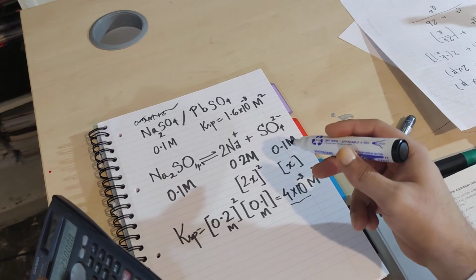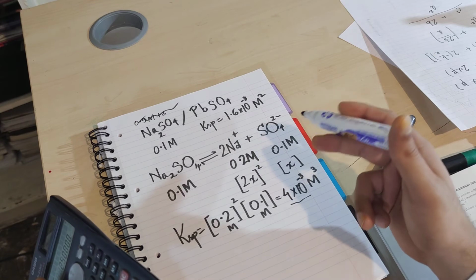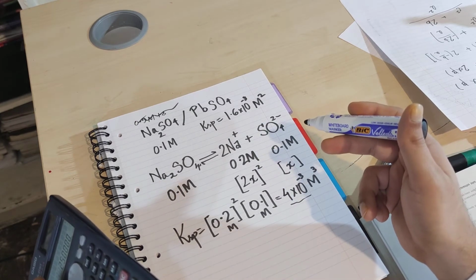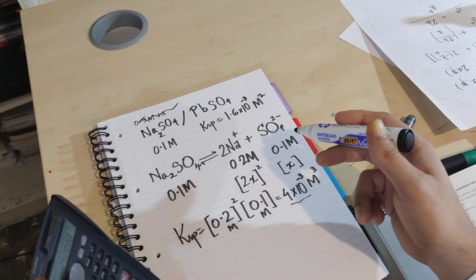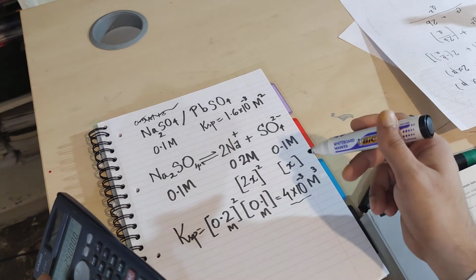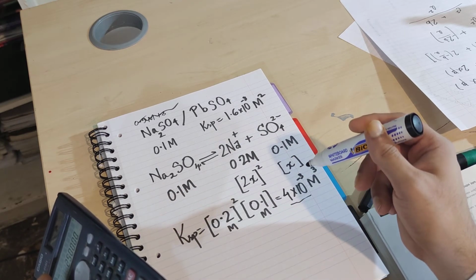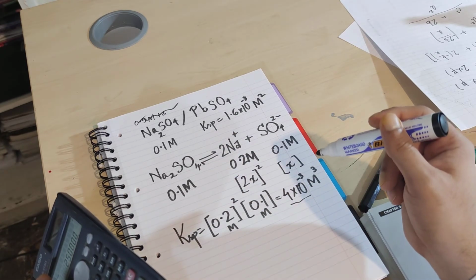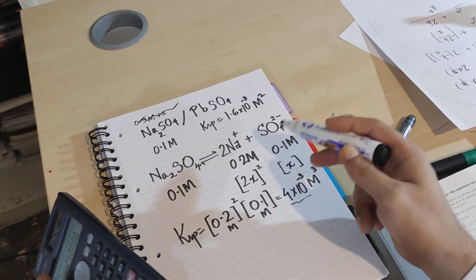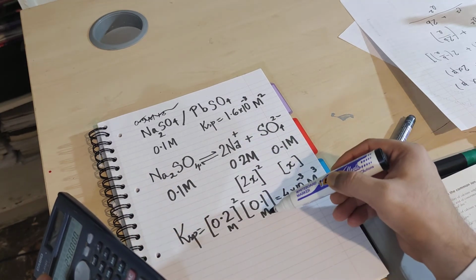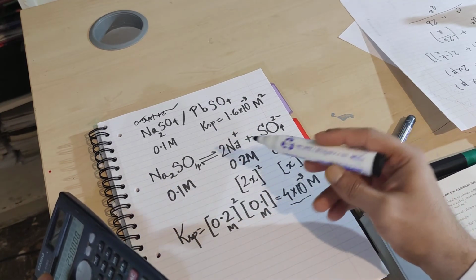What it's asking you is to find the concentration of lead, and we can see that in a solution of lead sulfate and sodium sulfate, this sulfate would be S plus 0.1, and this would be S only.